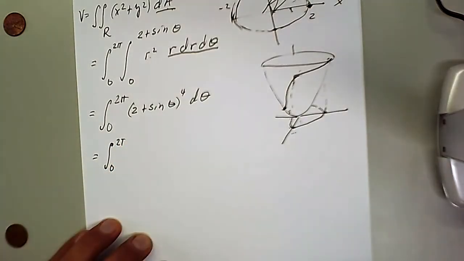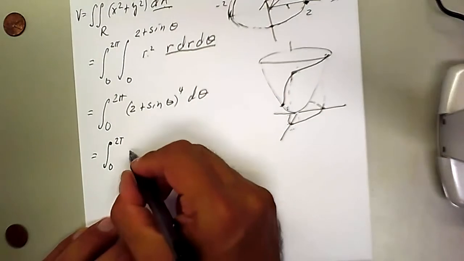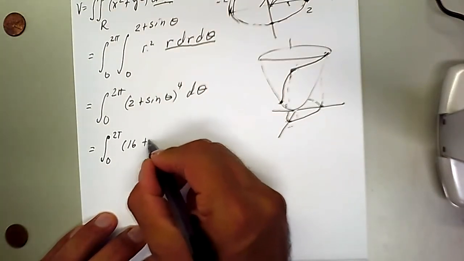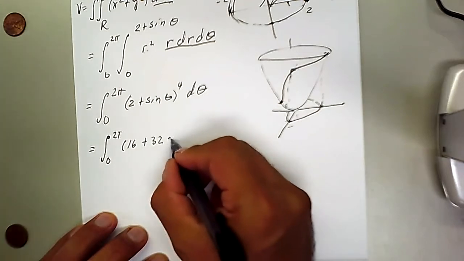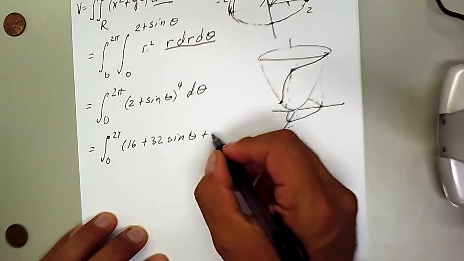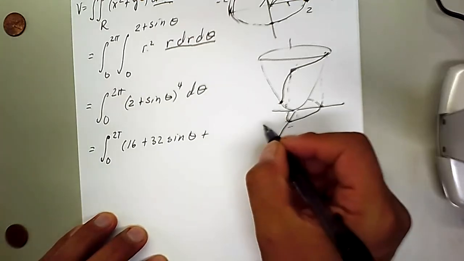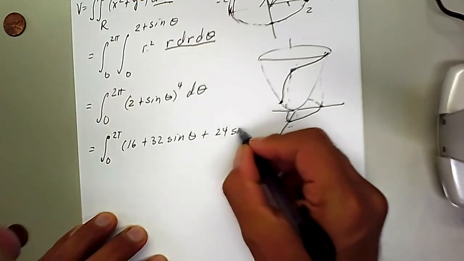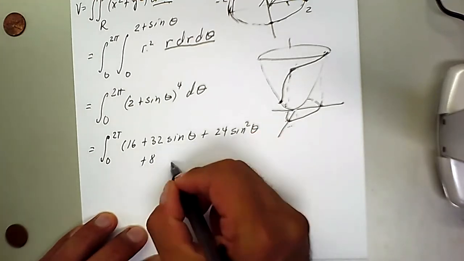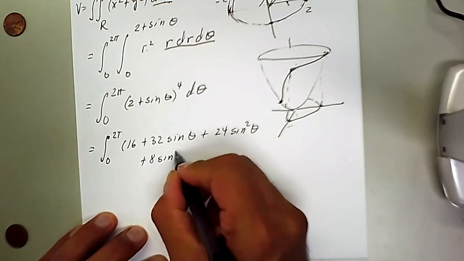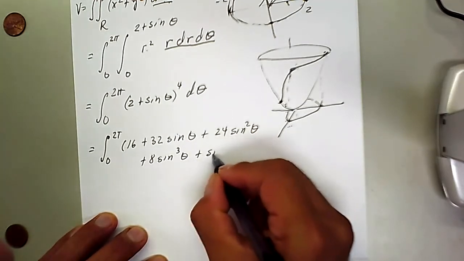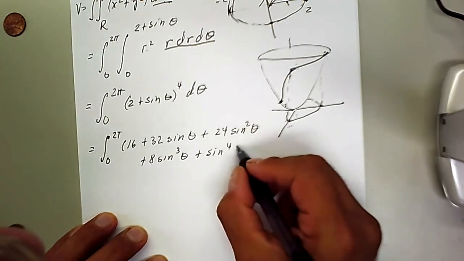It does take a few minutes, but we end up with 16 plus 32 sine of theta plus 24 sine squared theta plus 8 sine cubed theta plus sine to the 4 theta.